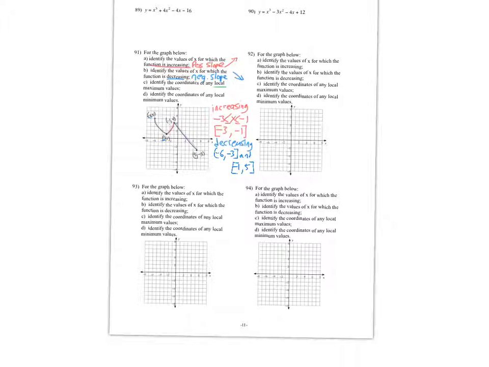Alright, third part's asking for a local maximum. That's any point on our graph where we're at the top before we start going back down. We've got two of them. One is a local maximum because all the other points are lower than it, and the other just happens to be an endpoint, so we can't see if there's anything to the left. So (-1, 4) is the best answer, and (-6, 5) is also true.